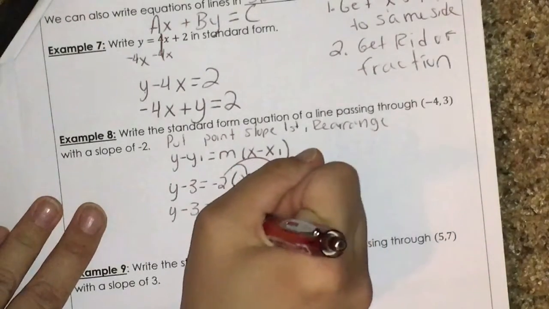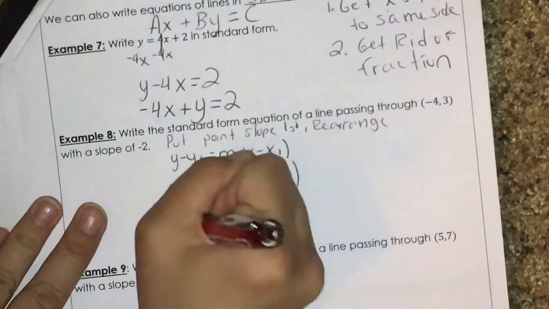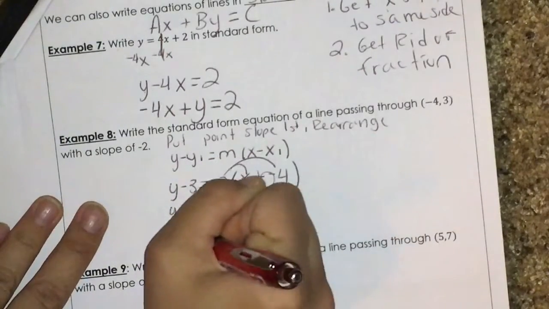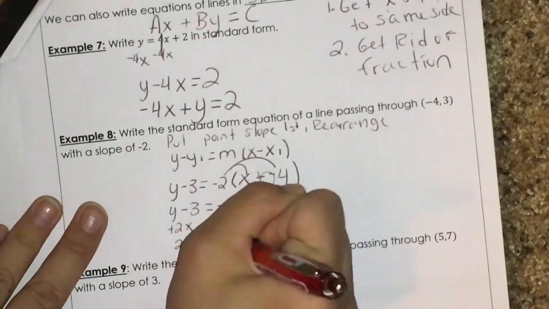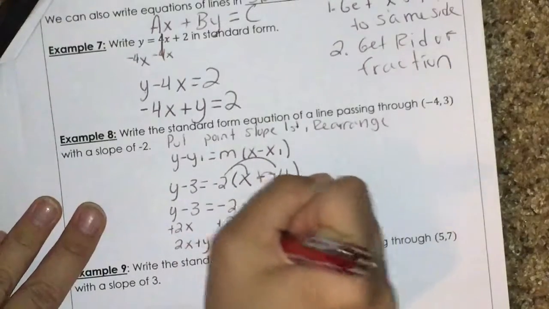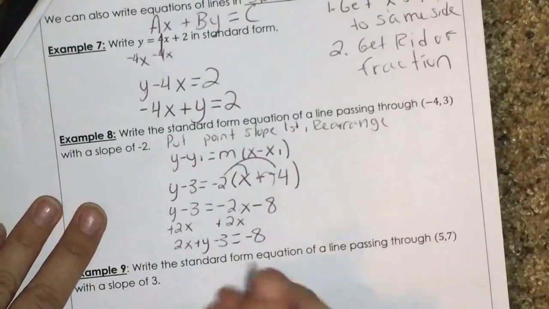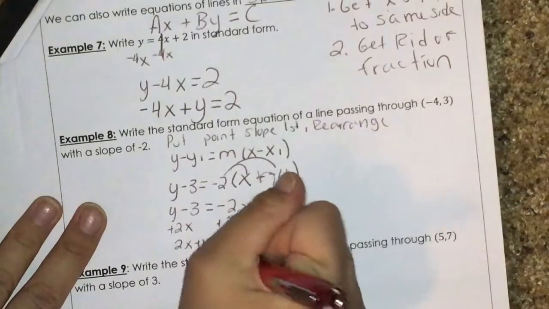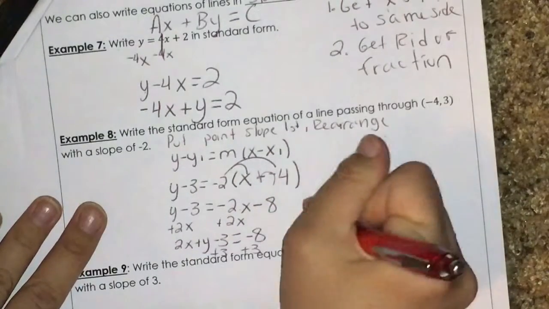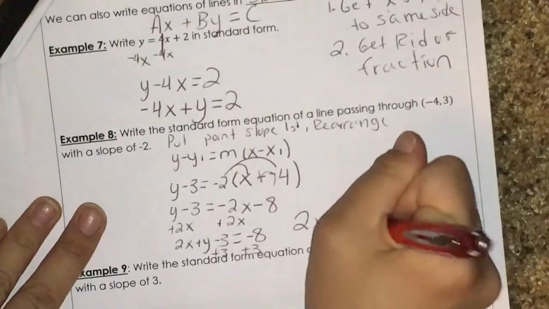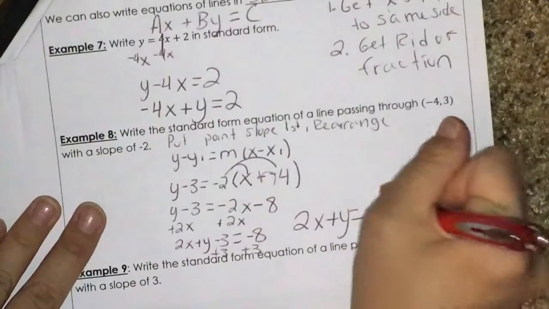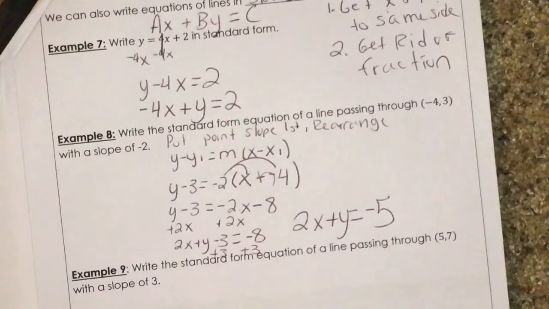So I'm going to add 2x. So I get 2x plus y minus 3 equals negative 8. And then I want to get that negative 3 to the other side. So I have 2x plus y equals negative 5.